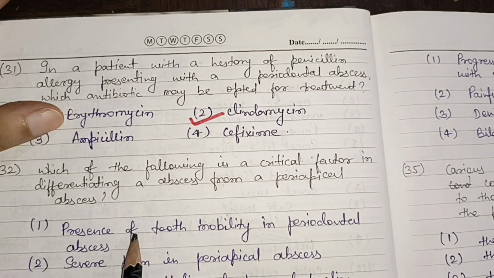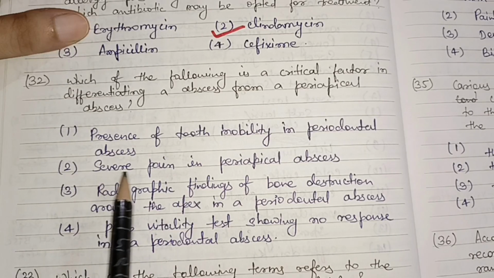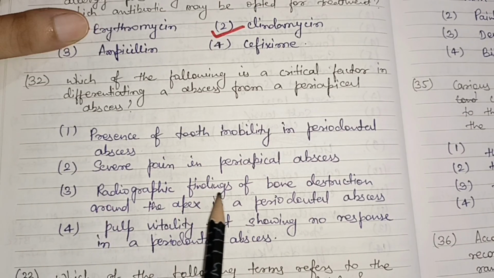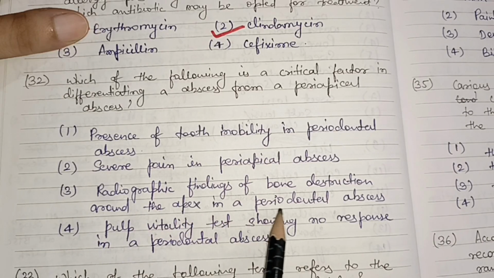Option 1, presence of tooth mobility in periodontal abscess, severe pain in periapical abscess, radiographic finding of bone destruction around the apex in a periodontal abscess, pulp vitality test showing no response in a periodontal abscess. And the answer is 1, presence of tooth mobility in periodontal abscess.